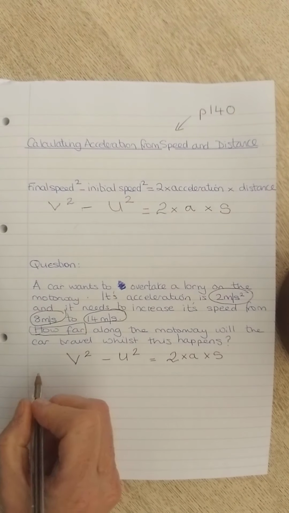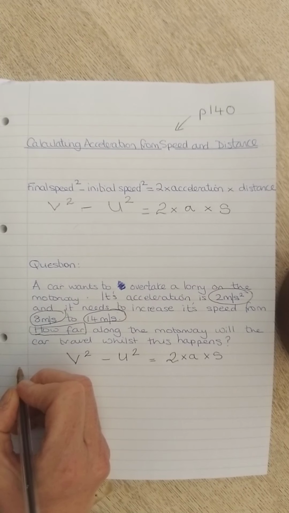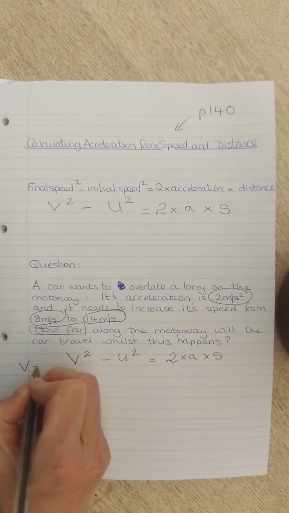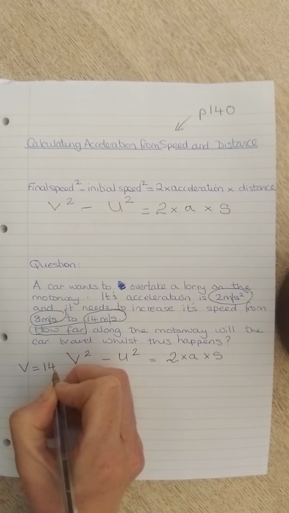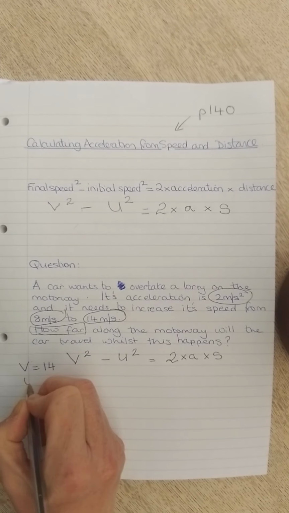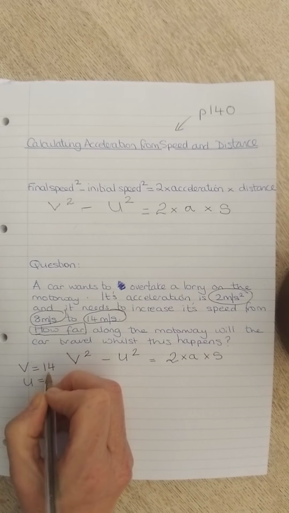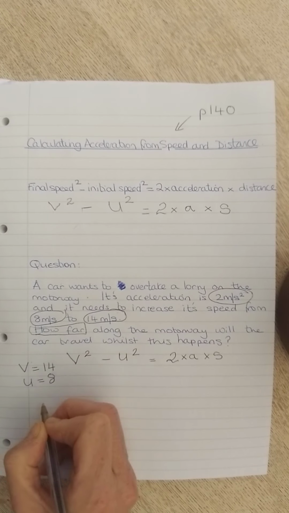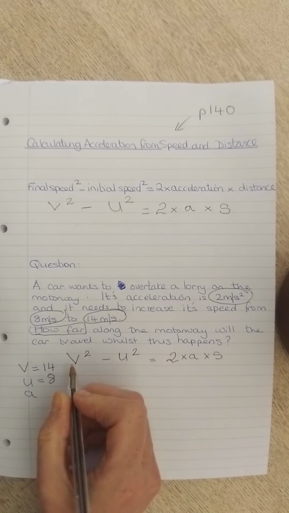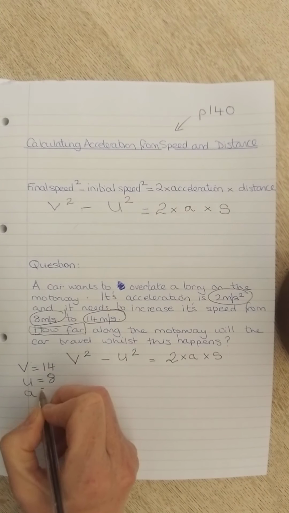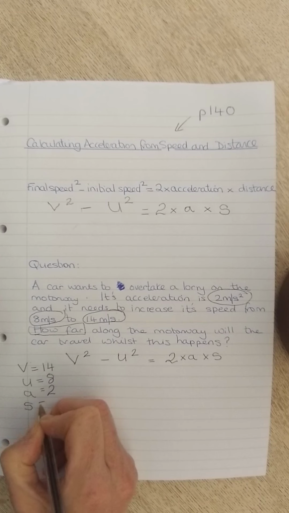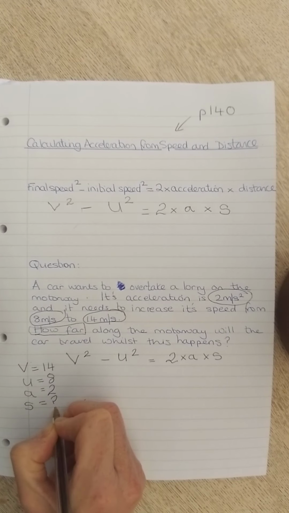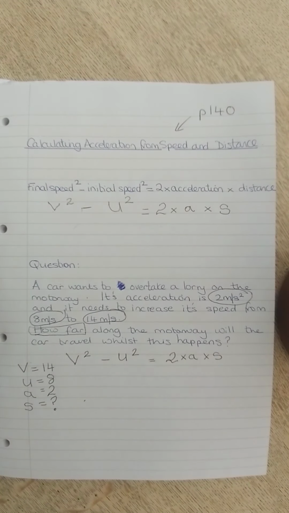So what I'm going to do now is a little shopping list. So v is equal to 14 meters per second. The starting velocity is 8 meters per second. The acceleration, we're told, is 2. And the displacement or the distance they want us to work out, we don't know that. That's the point of the question, isn't it? So that's what we know.